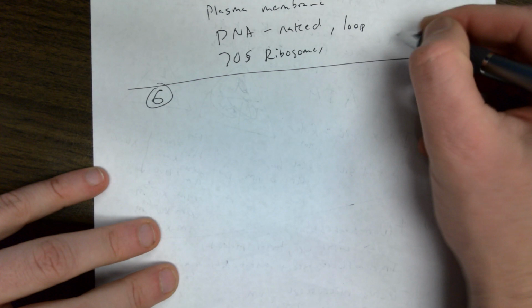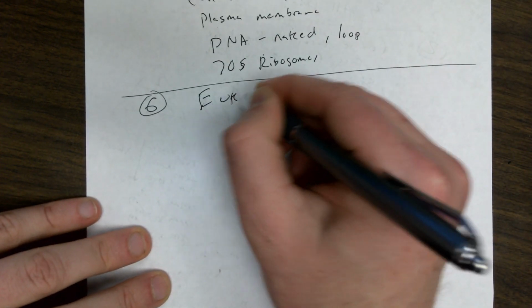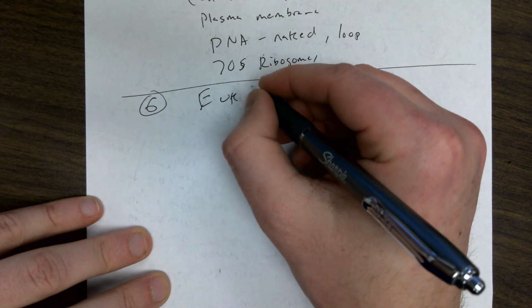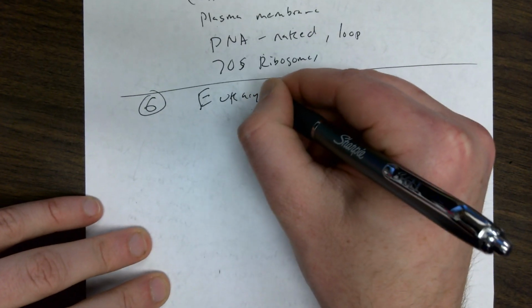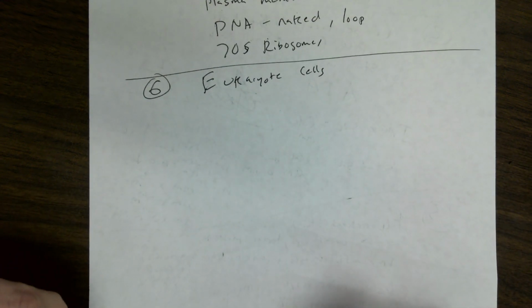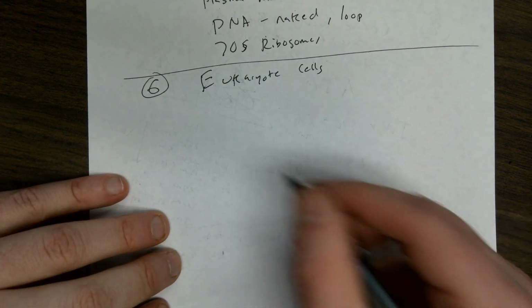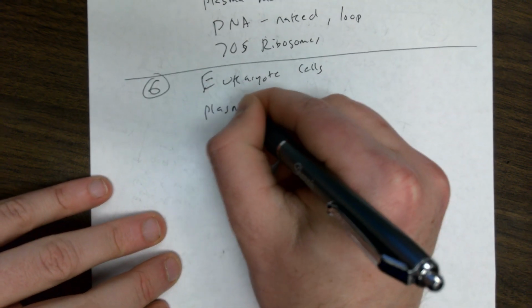Eukaryotic cell structure. You need to know how to draw it, but we did the drawing separately. So these are different, and we have to be careful because there are animal, plant, and fungi cells. There's a variety of these. We'll talk about that more later. But they have a plasma membrane again.